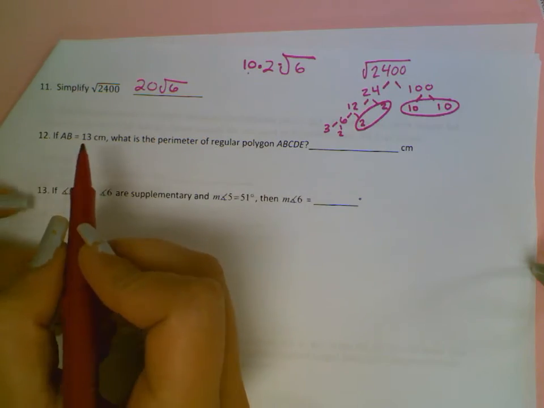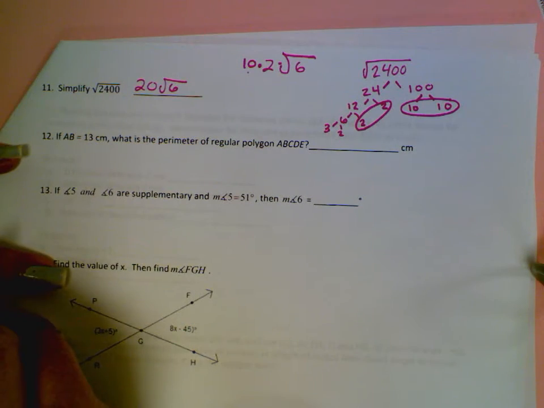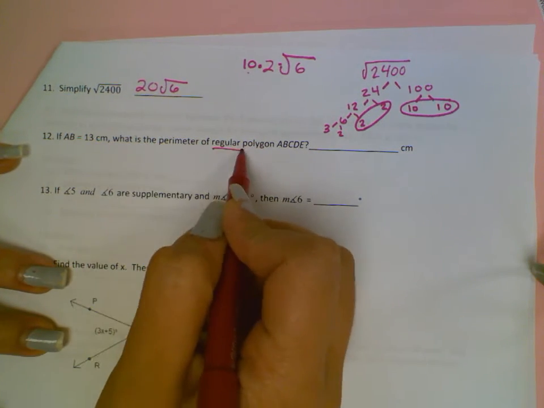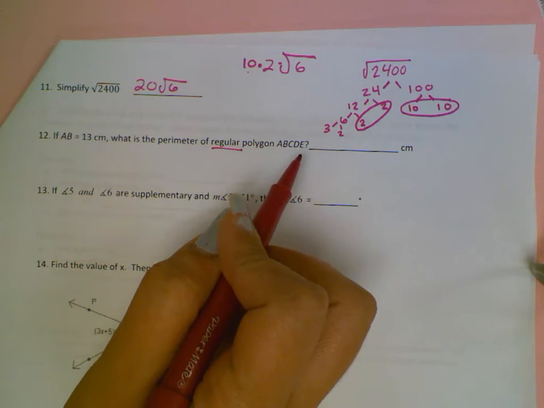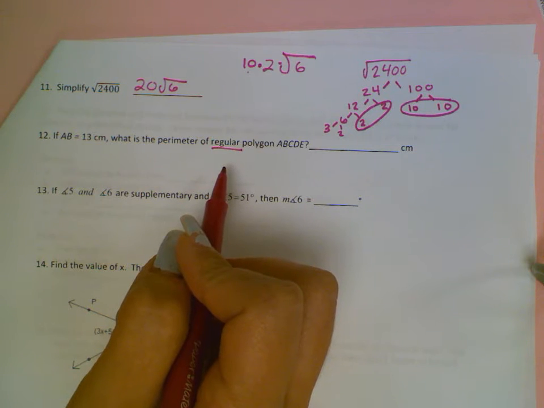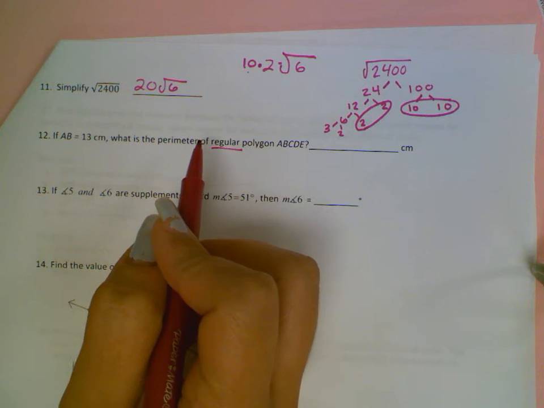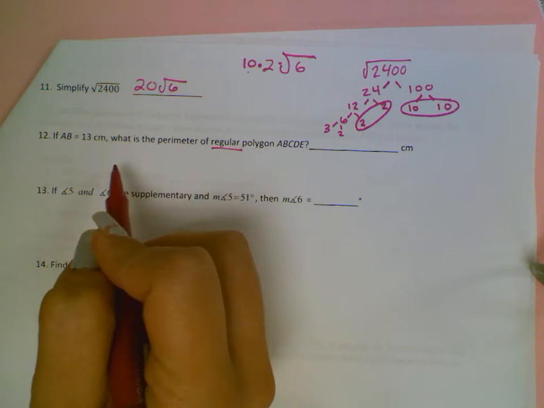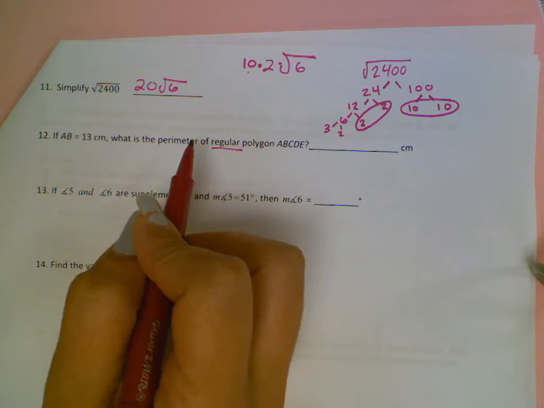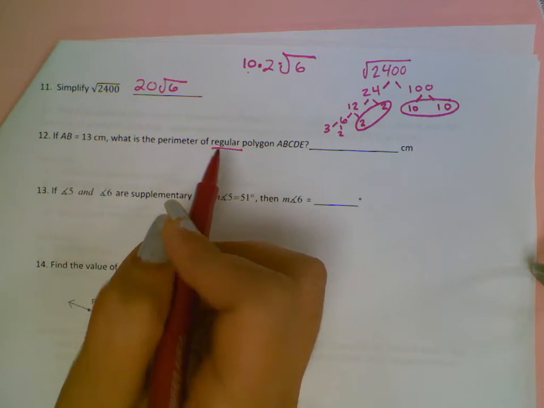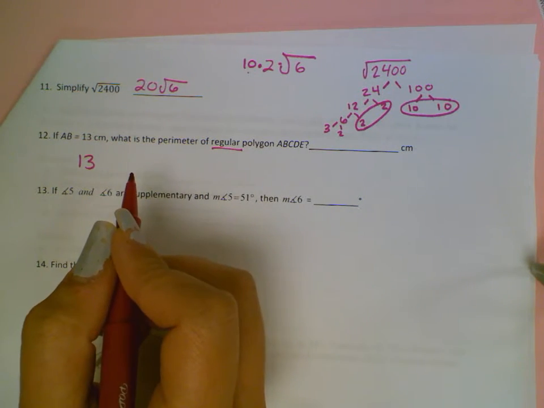Now, it tells me if AB equals 13 centimeters, what is the perimeter of regular polygon ABCDE? So, a couple things that we need to notice. If it tells me it's regular, regular means that all the sides are congruent and all the angles are congruent. So that's going to help us out. If they tell us that one side is 13 and that it's regular, that means that all the sides are going to be 13. So we're going to be multiplying 13 by the number of sides.